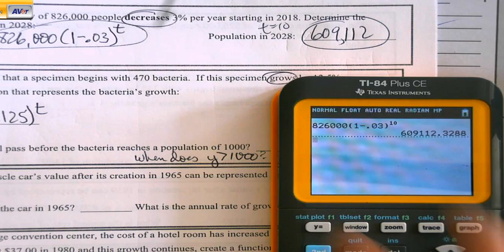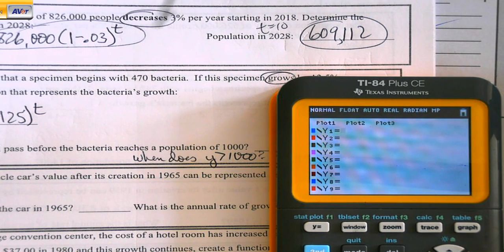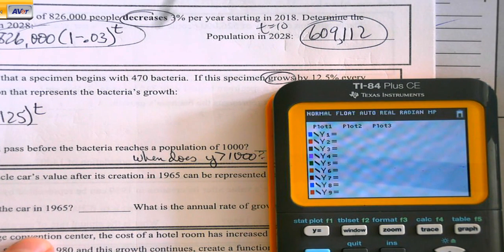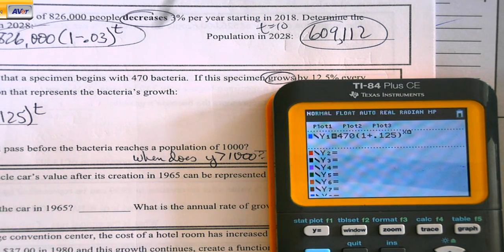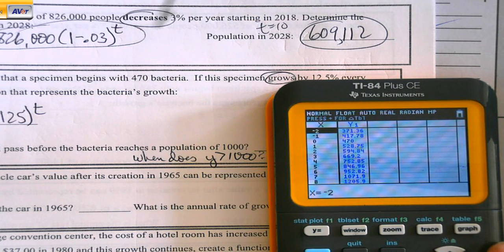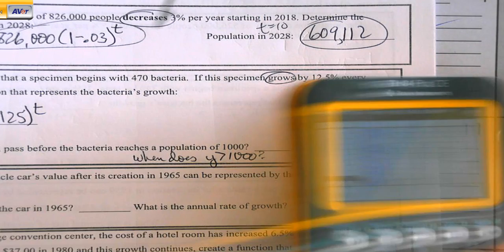So now I don't have a choice this time. I got to go to y equals. And I'm going to type my equation in, which right now is off the screen. So let me get it on here for us. Okay, that's going to stay as a variable. And when I look at my chart, now I'm looking to see when's the first time I see y go above 1,000. And once I see it, 7.